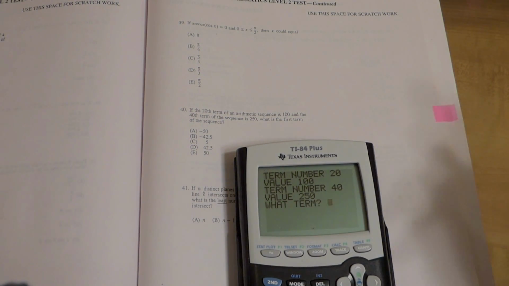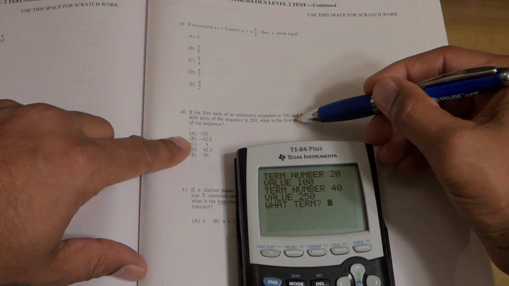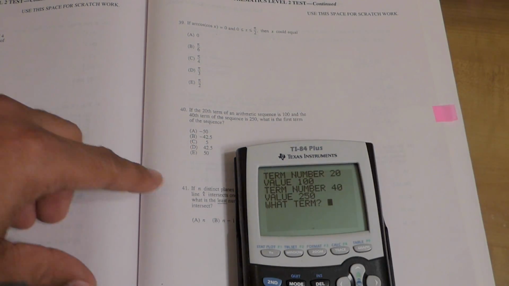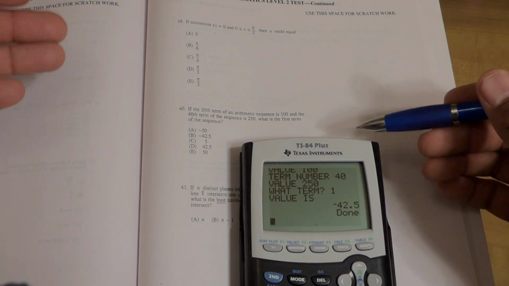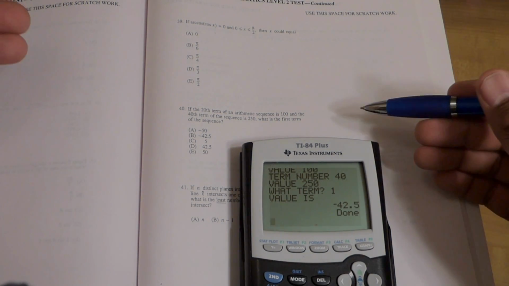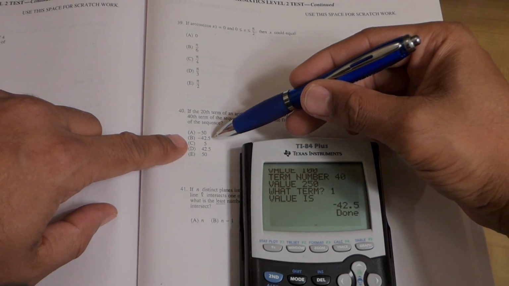Press enter. Now it's going to ask you what you want to know the value of. In this case, it says, what is the first term of the sequence? So we would put in a 1 and then press enter. It says the value of the first term is negative 42.5, which would be option B.